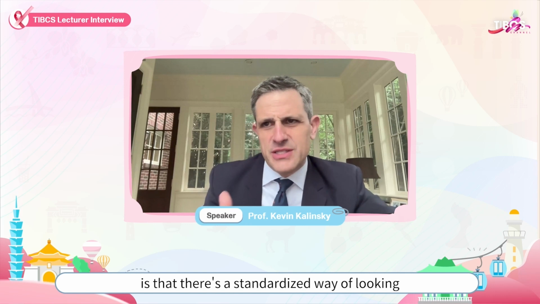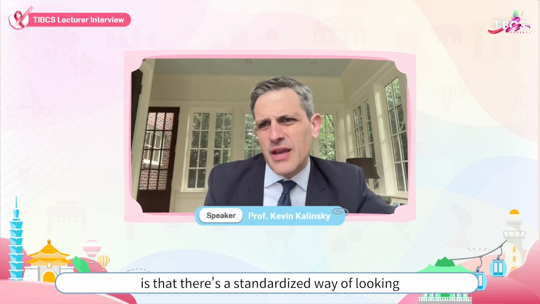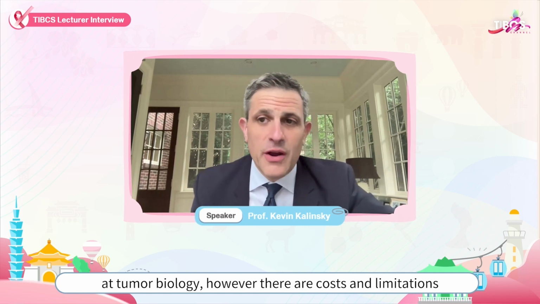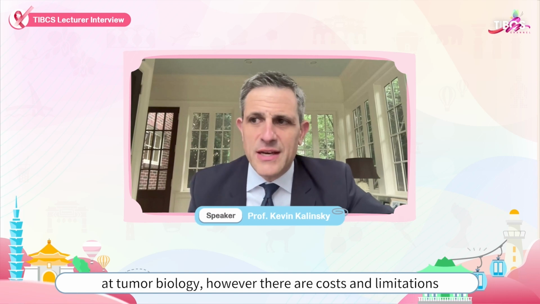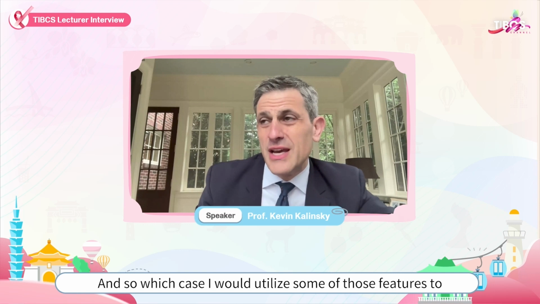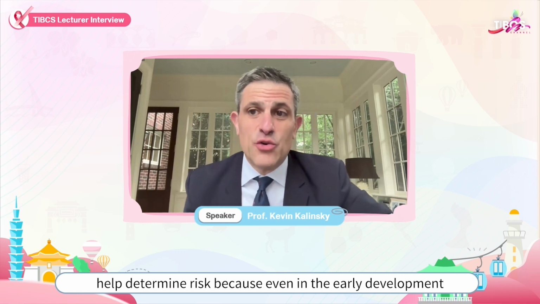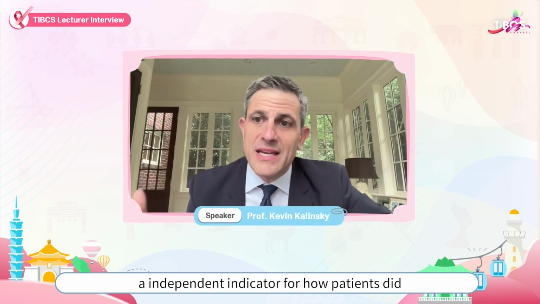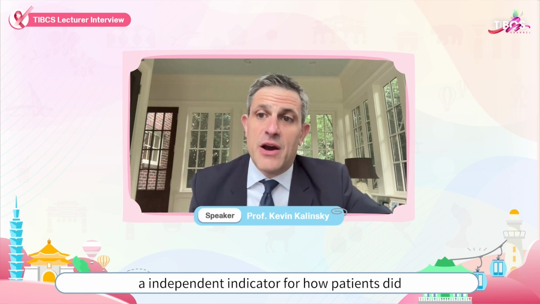The benefit of a genomic score is that there's a standardized way of looking at tumor biology. However, there are costs and limitations that can come. And so in which case I would utilize some of those features to help determine risk, because even in the early development of the Oncotype DX assay, grade was an independent indicator for how patients did.